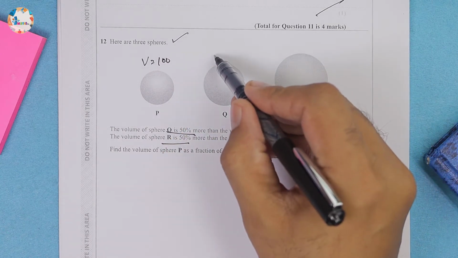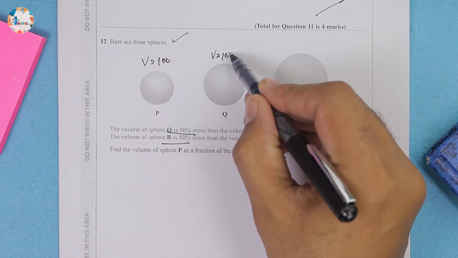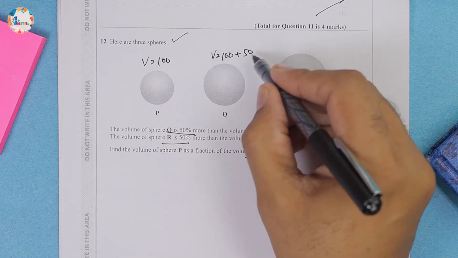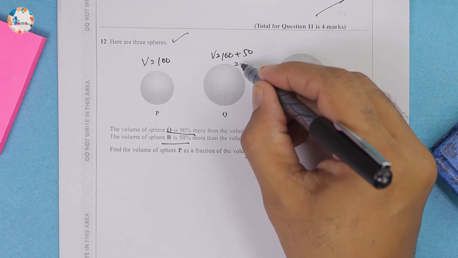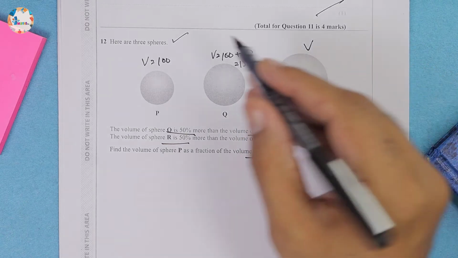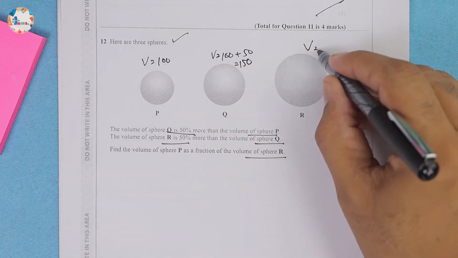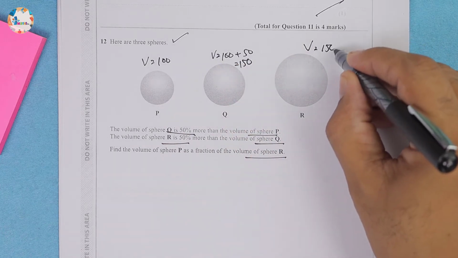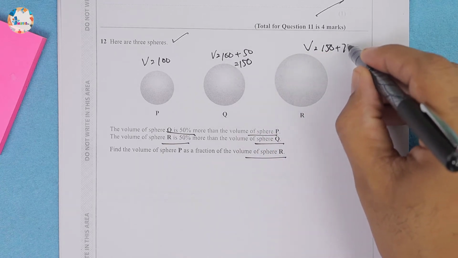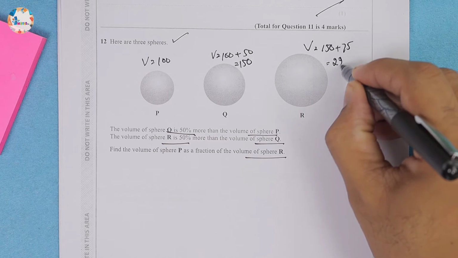Then the volume of Q will be equal to 100 plus 50, because this is 50% more, so this will be 150. The volume of R will be equal to 150 plus half of this, which is 75, so this will be 225.